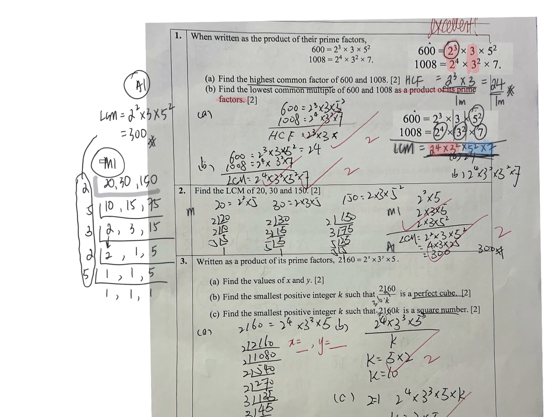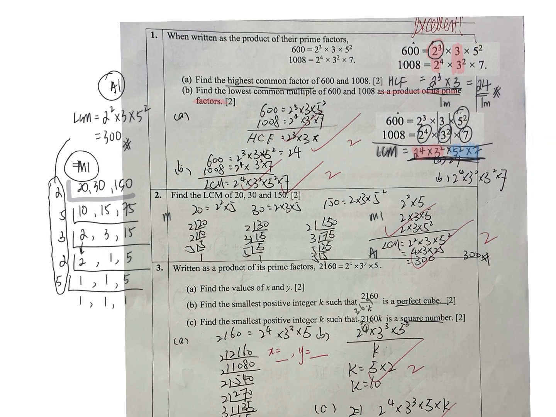This one, some of you never follow the instruction. I want to know the value of X and Y. But some of you happily show me this, but never tell me what is X and Y. So you need to be careful on this part. In this case, if you look carefully, your X is 4, your Y is 3. So you need to write down your answers accordingly.